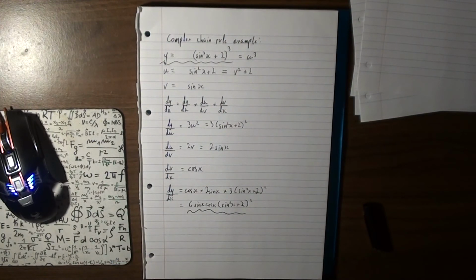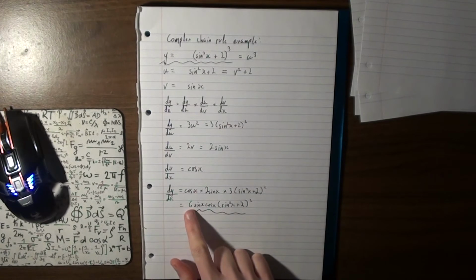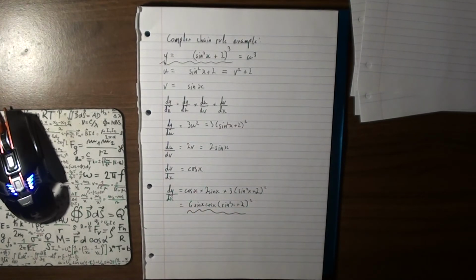But the key thing to note is that this is correct. It is not pretty: 6 sine x cos x, sine squared x plus 2, squared. Not a handsome thing at all by any means, but it is correct. It's the right answer. There are perhaps things we could do to make this a bit nicer. 2 sine x cos x is sine 2x, so we could make that 3 sine 2x times this thing, but that's maybe an argument worth having, whether that's actually nicer or whether you're just making things different for the sake of making things different. Okay, I'll maybe do another example.